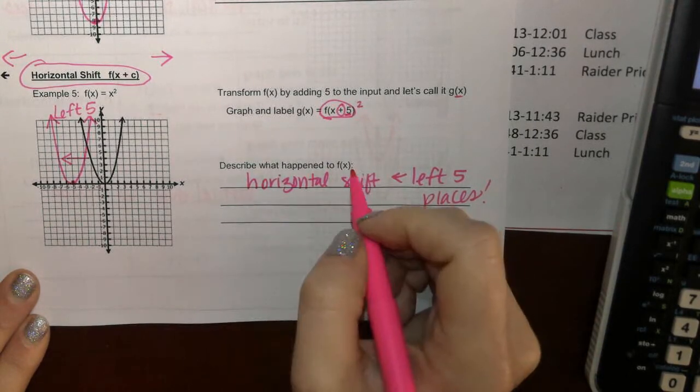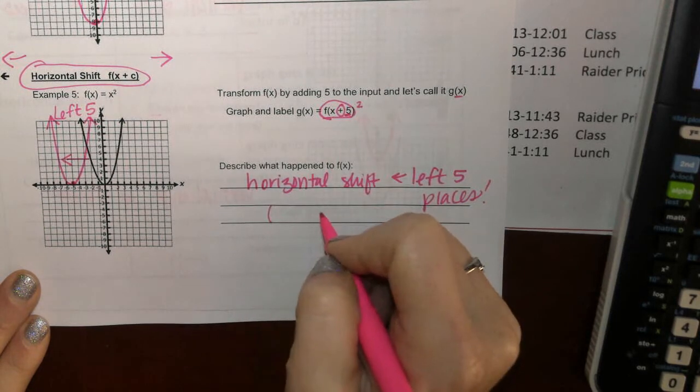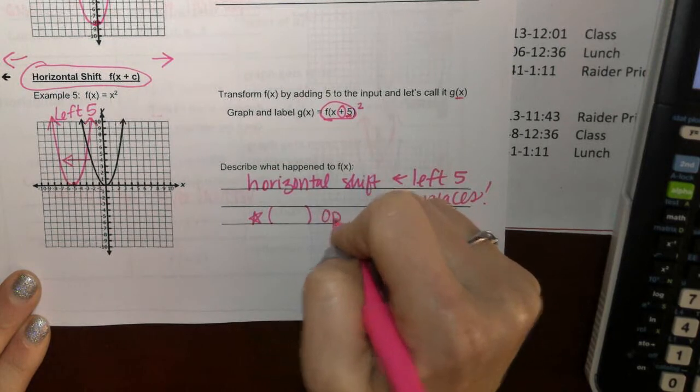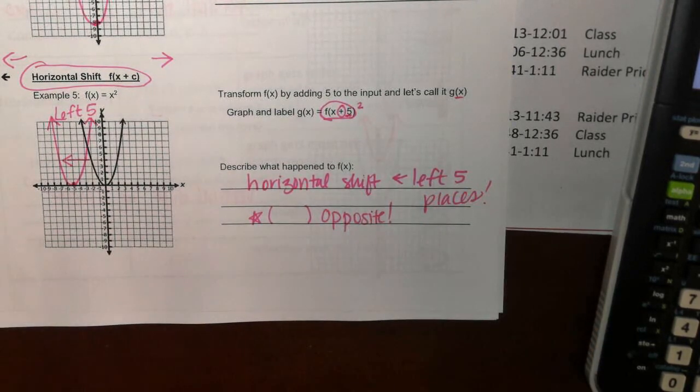So why did it go to the left if there was a plus sign? Well, when you put those parentheses in there, it's like those parentheses made it do the opposite. All right, it kind of flipped it. It made it go from plus to minus, so that's why it moved it to the left, to the negative side. All right, let's do another one.